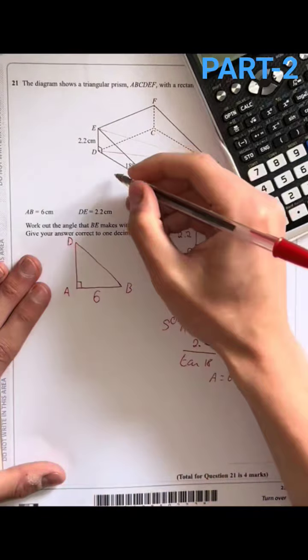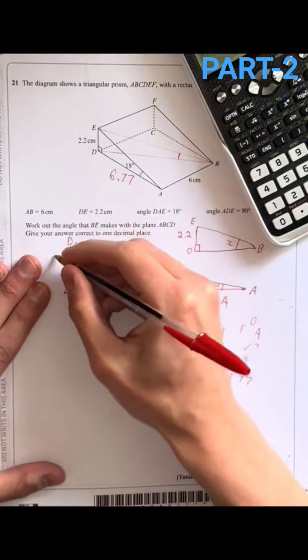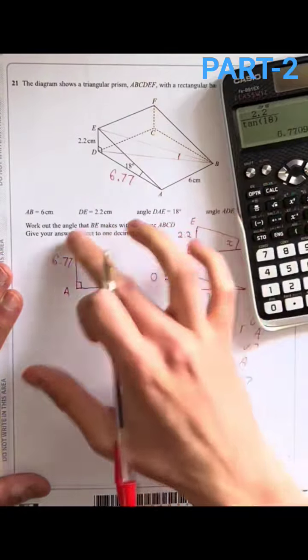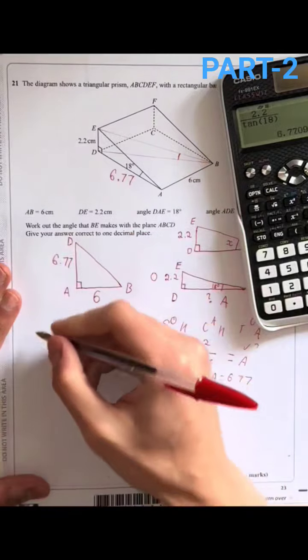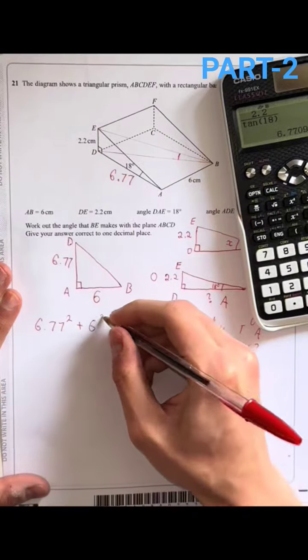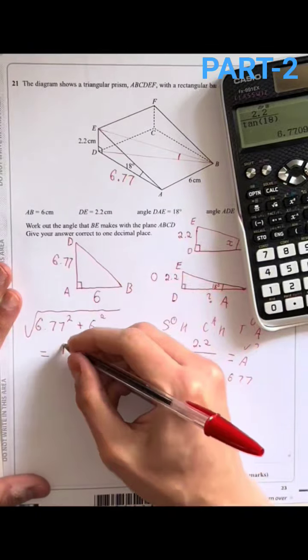Okay, so that means that this length here is 6.77, and that's dA, right? So we can put 6.77 in here. And we can use this answer to then use Pythagoras' theorem to work out what dB is. Okay, so then we're going to write 6.77 squared plus 6 squared. I'm going to square root all of this, and that's going to be equal to dB.